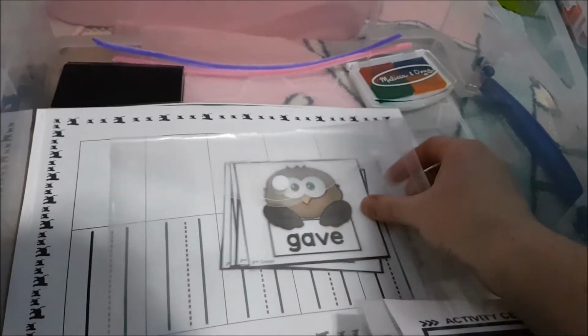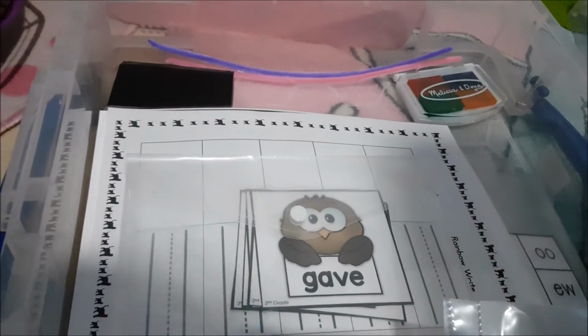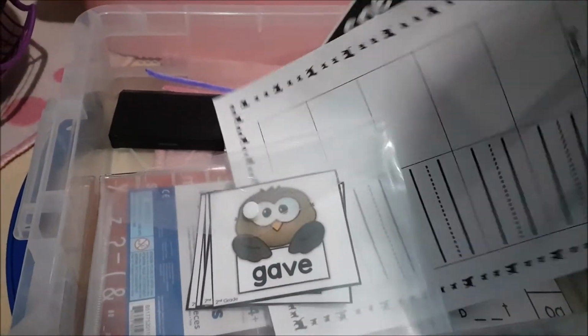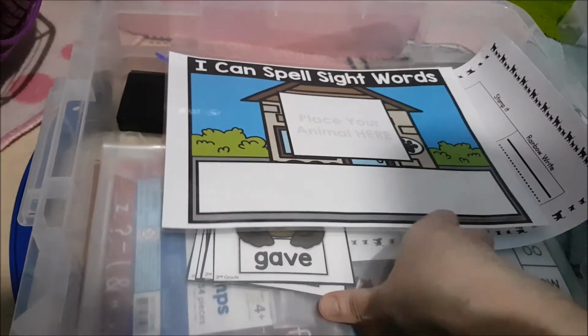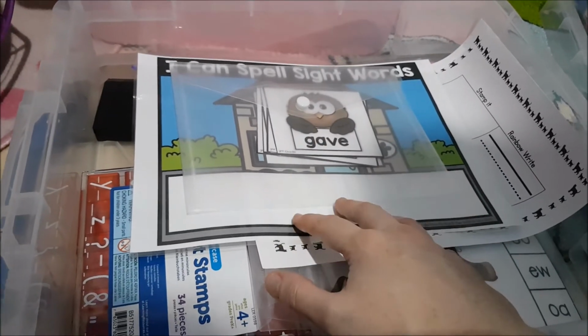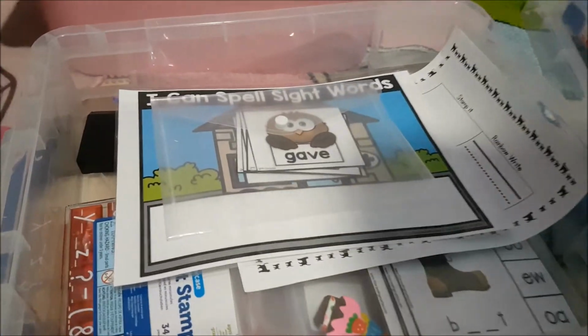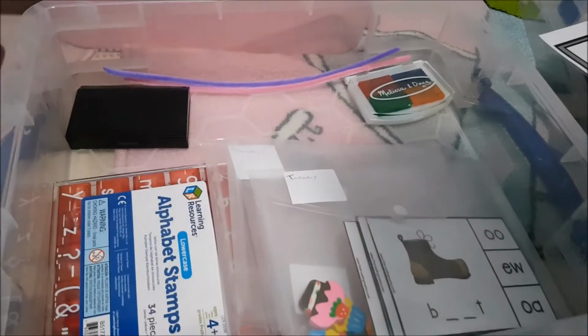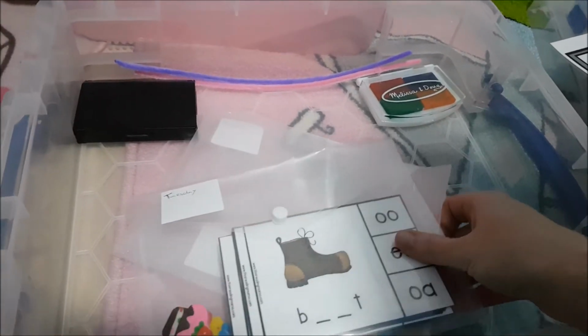Then I have got the sight words from the Moffat Girls, a sight word unit for vet, I think it is, yeah, it's vet. So basically you get the board, so she can put her animal here, and then she can use whatever building material that we are doing that week. So for this week we have got the Unifix cubes, so she'll use that to build it with. Over different days we'll do different activities, thread it with the beads and stamp and rainbow write it. So here we've got our stampers, and then we've got a few different activities in here as well.